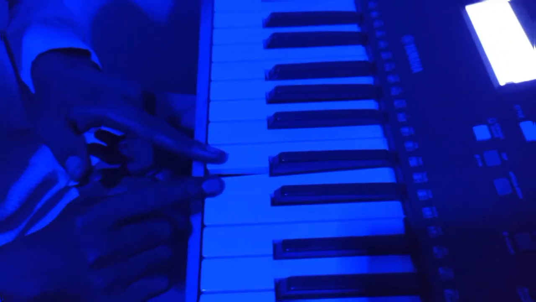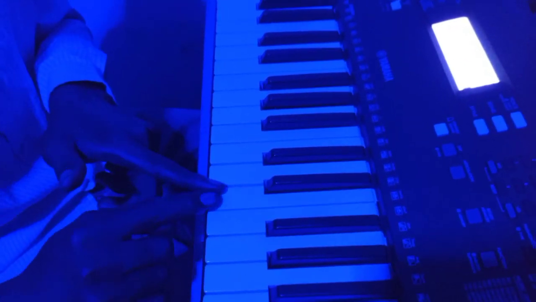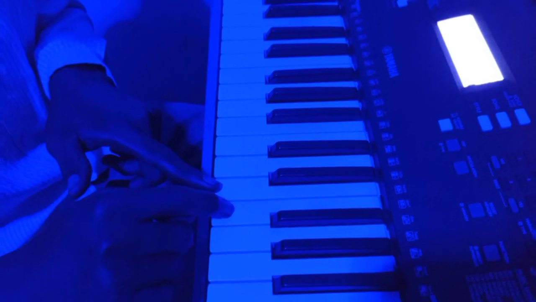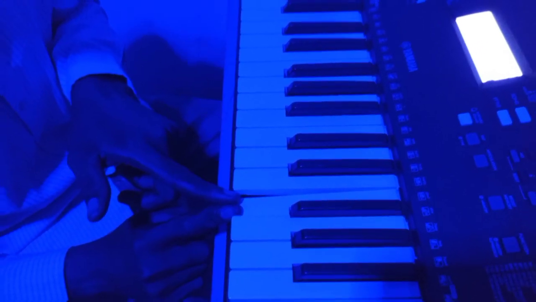Okay. I am getting a feeling that we are getting confused. This is C, which is do. This is D, which is re. This is E, which is mi. This is F, which is fa. This is G, which is sol. This is A, which is la. This is B, which is ti, and this is C, which is do. This works for the key of C.